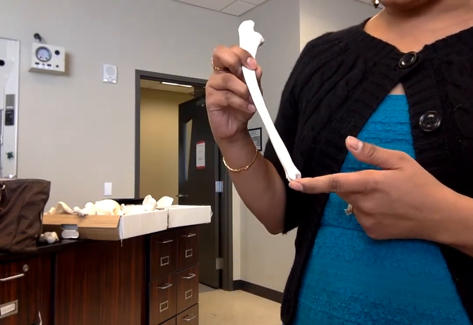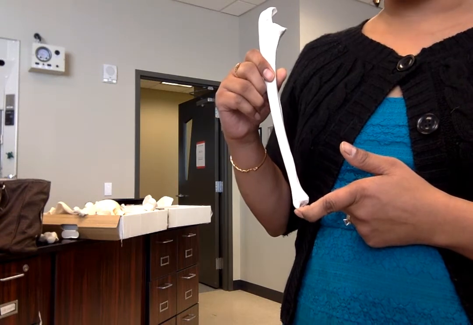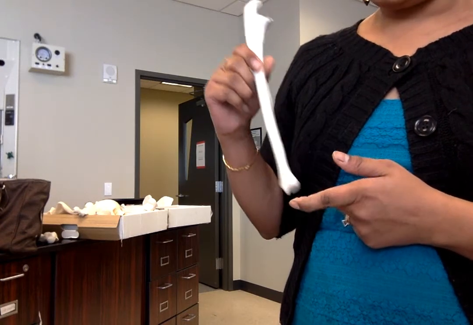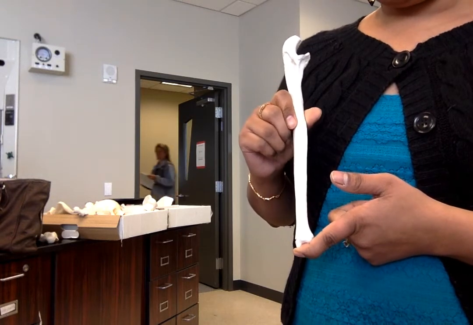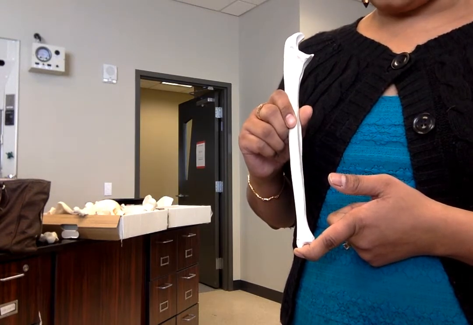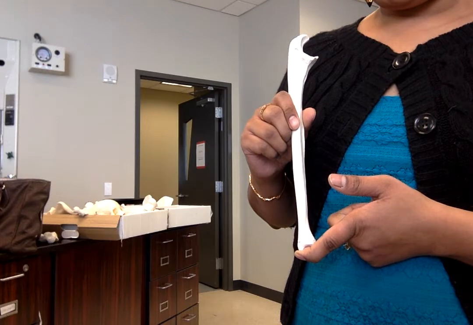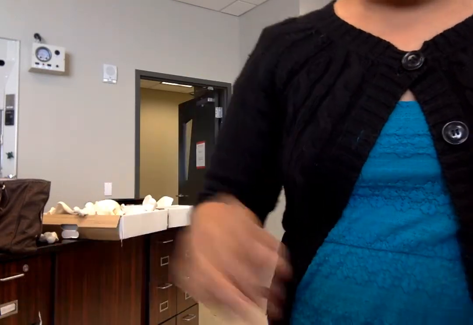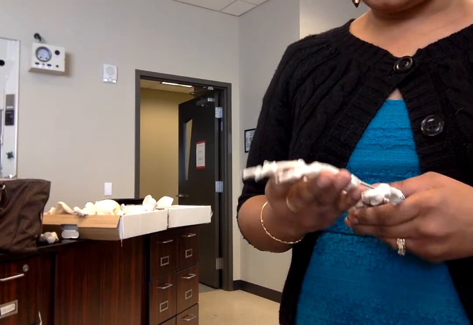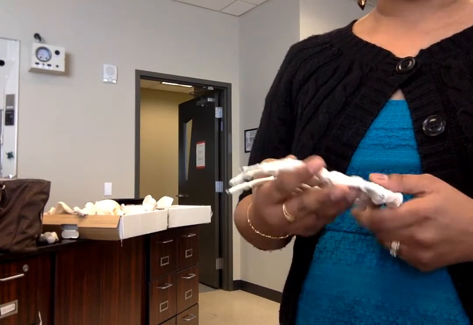And we did say down here was the styloid process of the ulna. Nothing else on the ulna. So cross off coronoid, radial notch, and that's it. So that's for the ulna. And here comes the carpals, metacarpals, and phalanges.